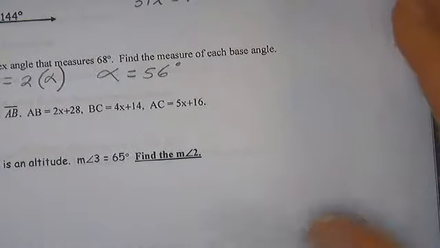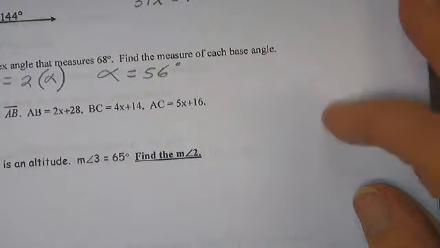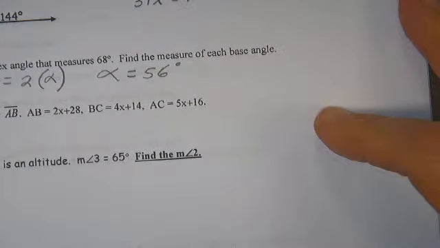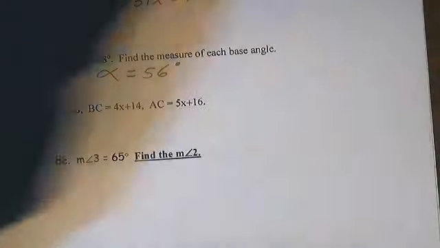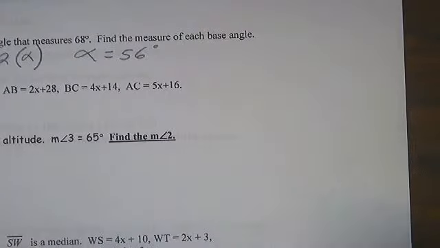61. Triangle ABC is isosceles with base AB. First we draw a picture. I may need a larger space, so here we go.